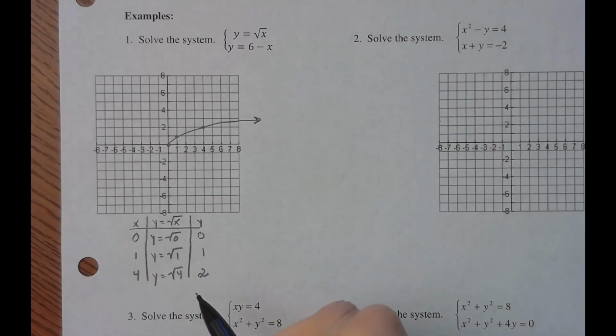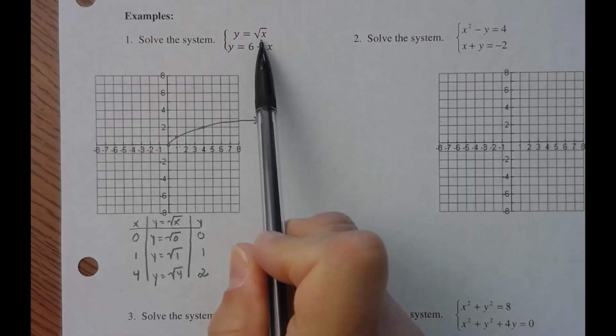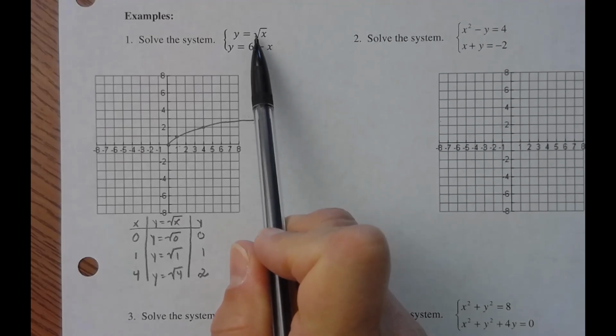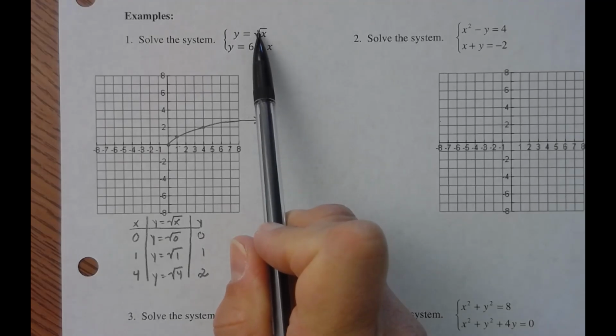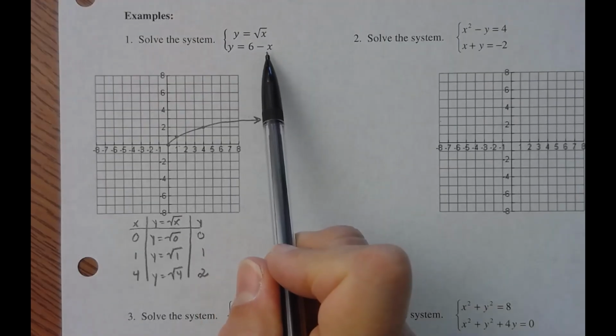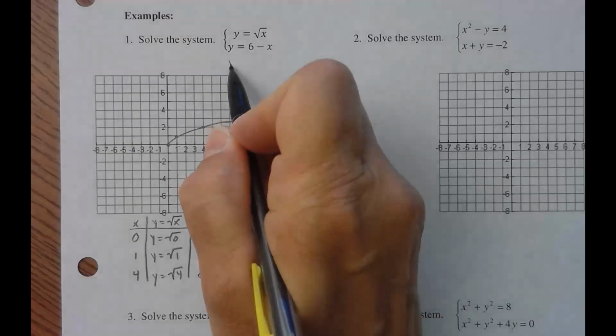Now if you're wondering why I'm not doing plus or minus 1, plus or minus 2, that's because in the given system of equations, this is defined as the positive square root. If it was supposed to be plus or minus, that would be written out front. The second equation, hopefully you recognize as linear. This is in slope-intercept form.